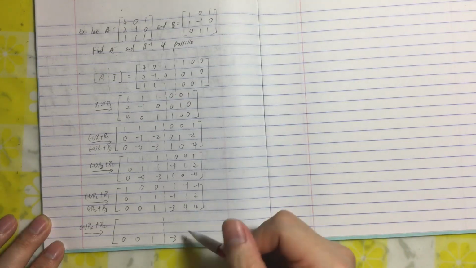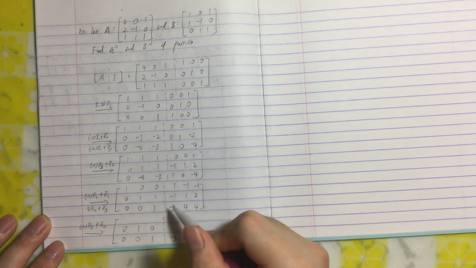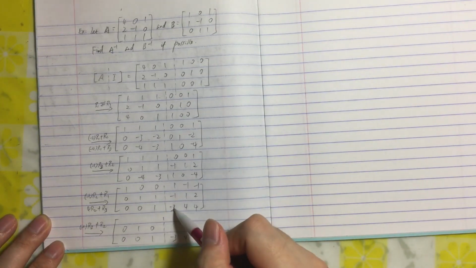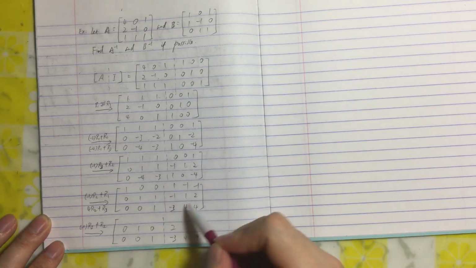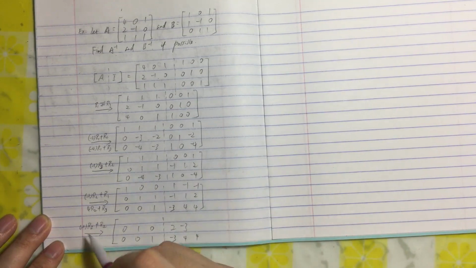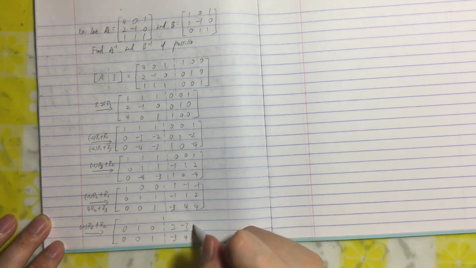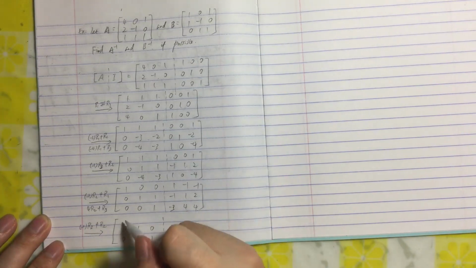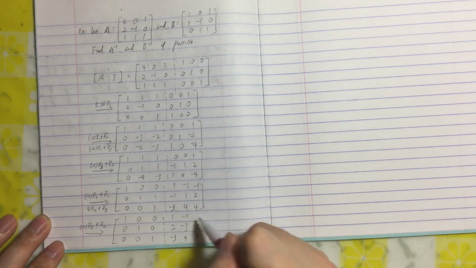I get 0, 1, 0. Negative 1 times negative 3 is positive 3. 3 plus negative 1 is 2. Negative 1 times 4 is negative 4. Negative 4 plus 1 is negative 3. Negative 1 times 4 is negative 4. Negative 4 plus 2 is negative 2. First row stays the same. I get 1, 0, 0, 1, negative 1, negative 1.